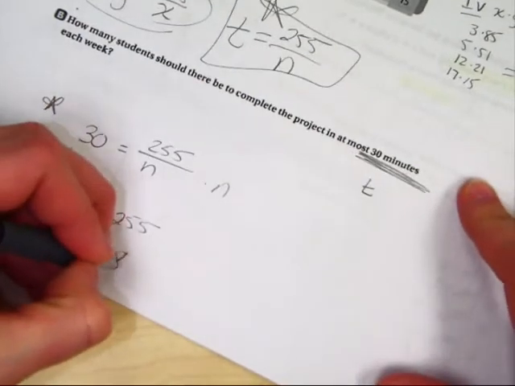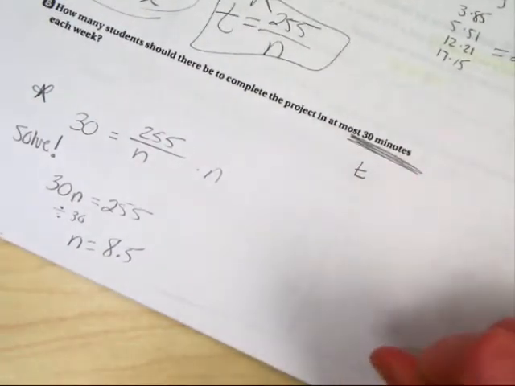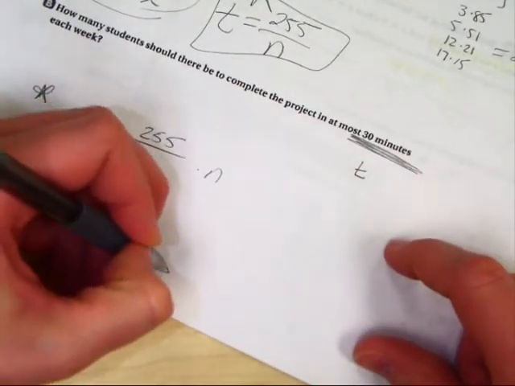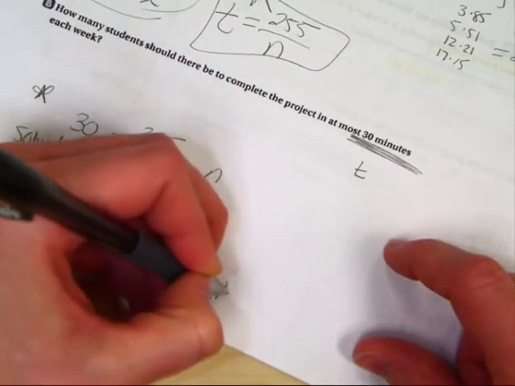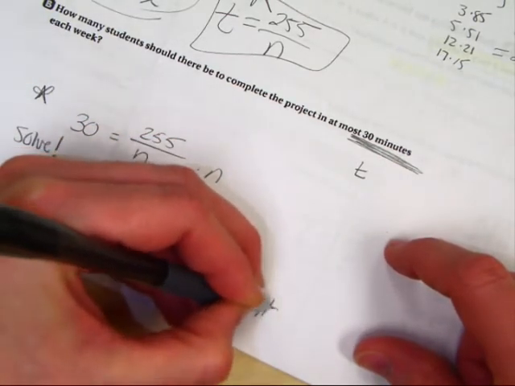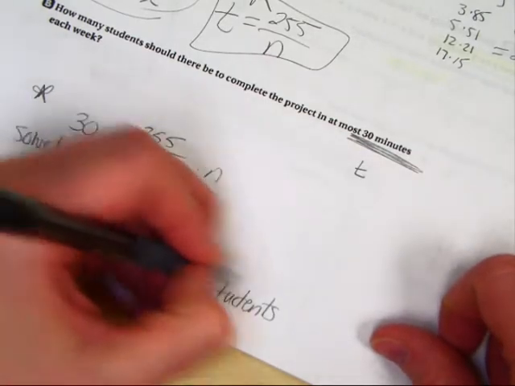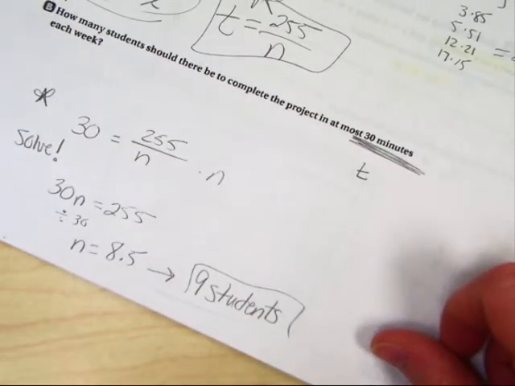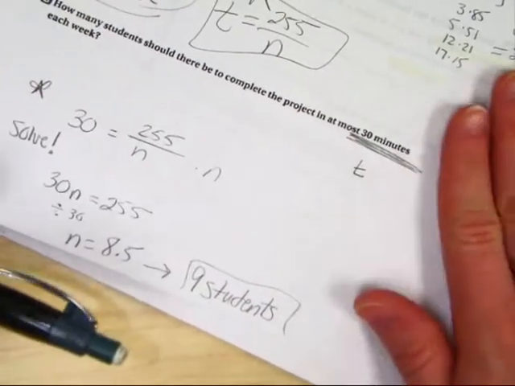So we'll write 8.5, but you can't have half of a student. So we're going to have to round up to 9 students. And that's when we'll get below 30 minutes. That was a lot easier than graphing it, wasn't it?